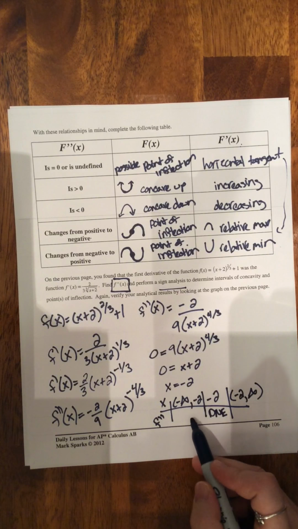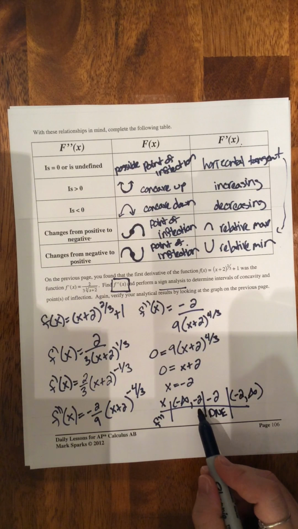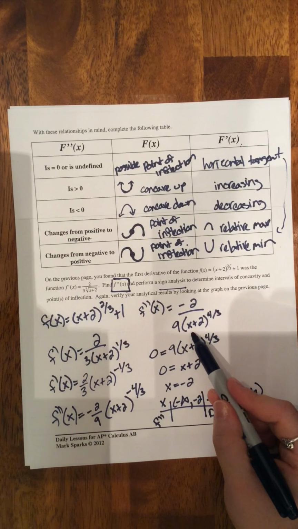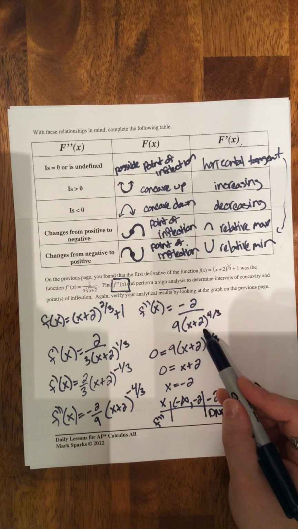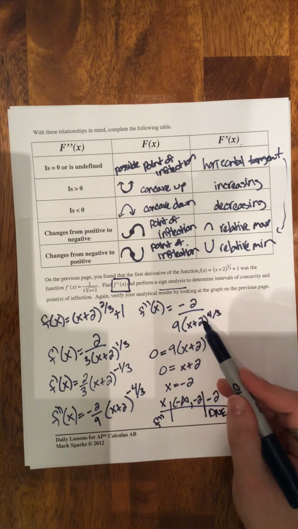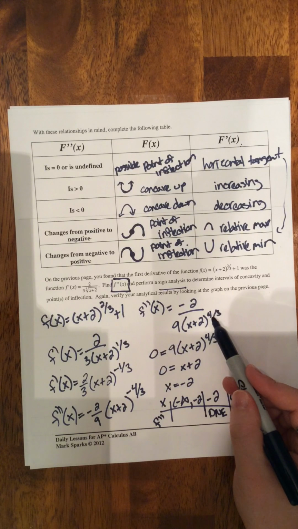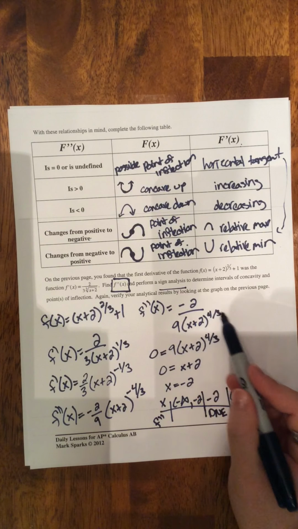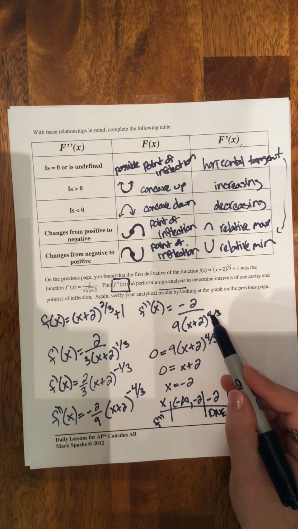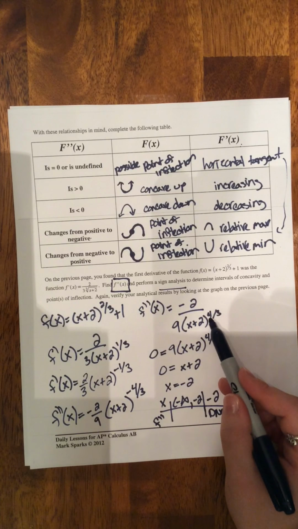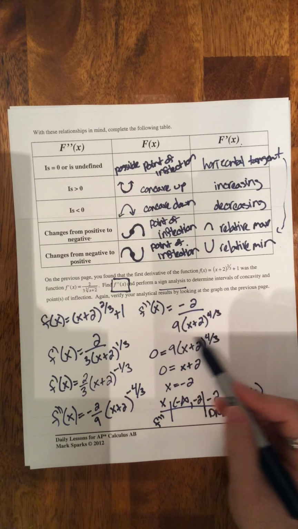Take a value from negative infinity to negative 2. How about negative 10? Negative 10 plus 2 would be a negative. But then I take the cube root and then take it to the 4th power.